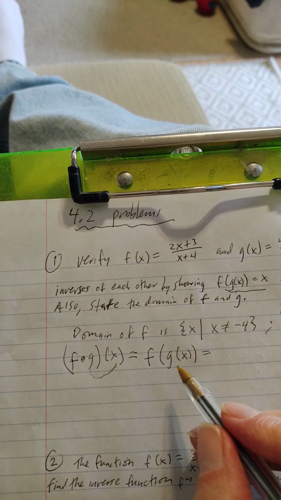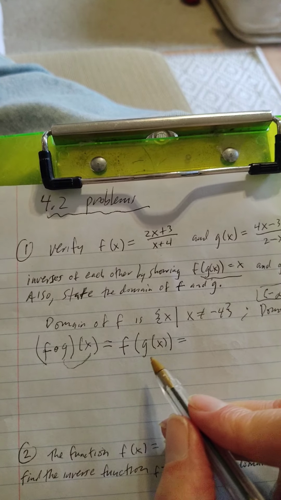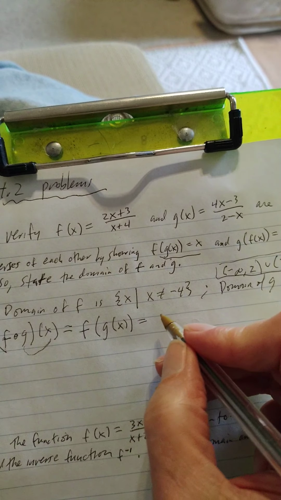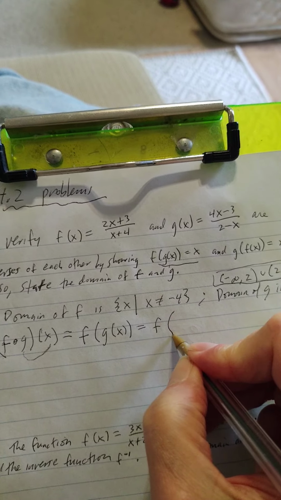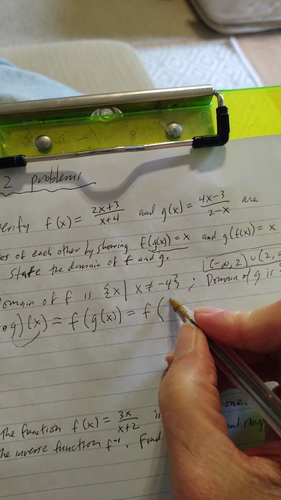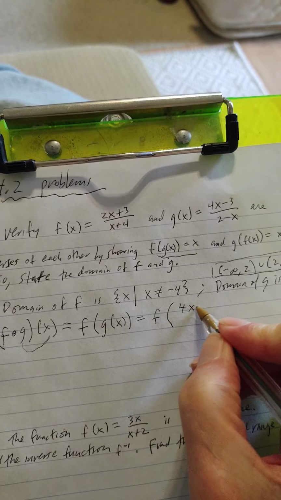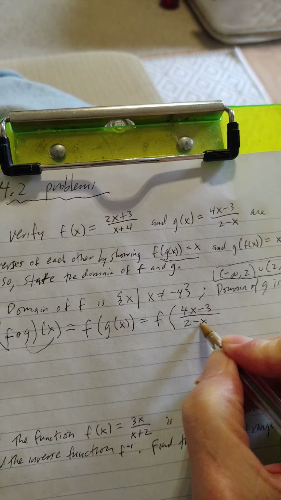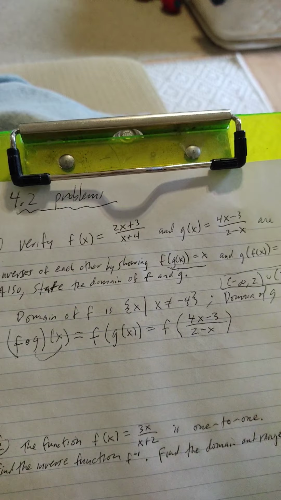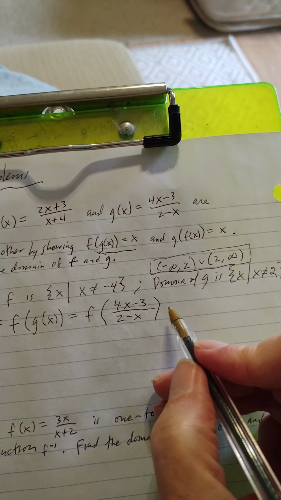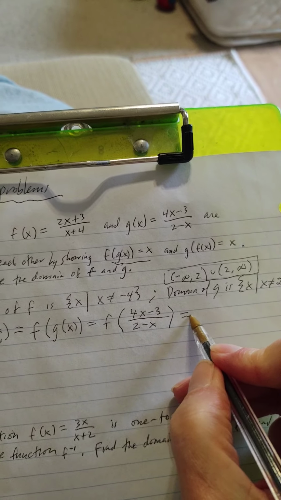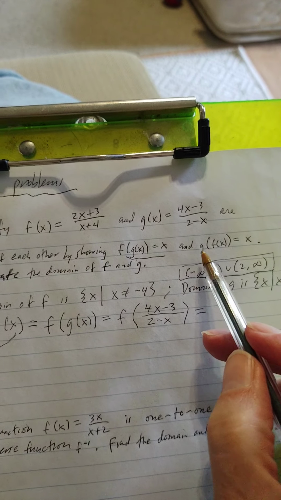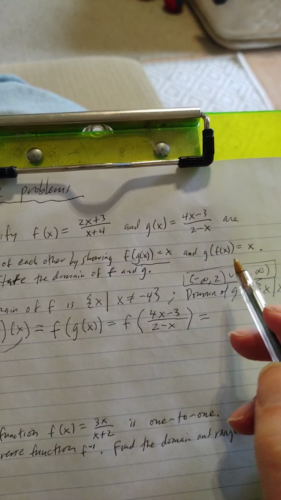Then what I like to think about is to do the work in the parentheses first. So let's rename g of x as this function right here. Rewrite your f, but instead of writing g of x, let's write what it is: 4x minus 3 over 2 minus x. Remember, we want to get x for our final answer. If we do, that means f and g are inverses. But then you want to make extra sure by doing the opposite, g of f of x. I'll leave that as a homework exercise.